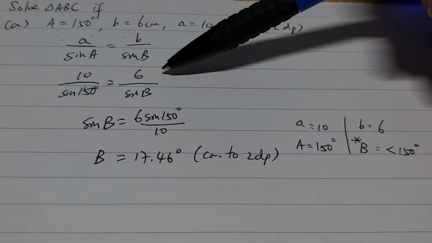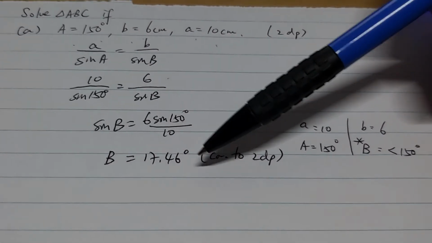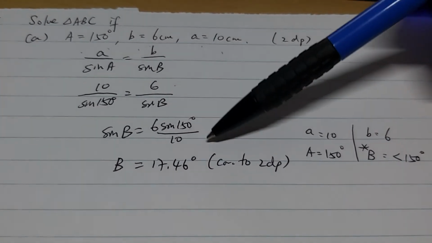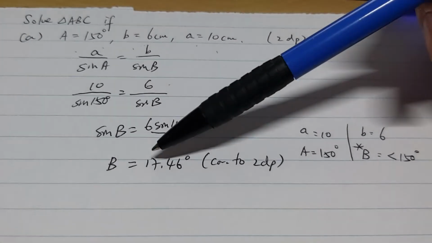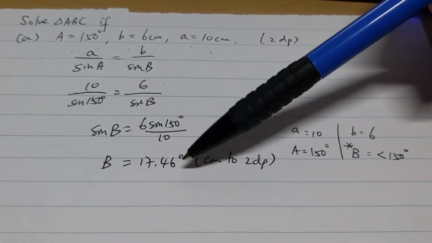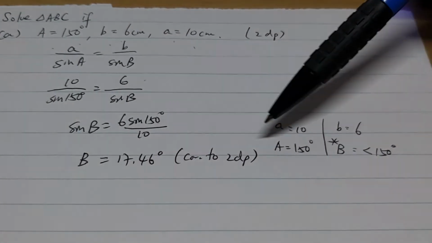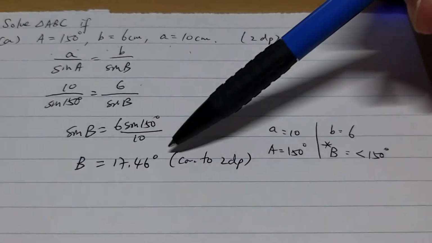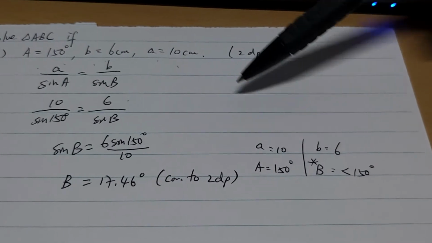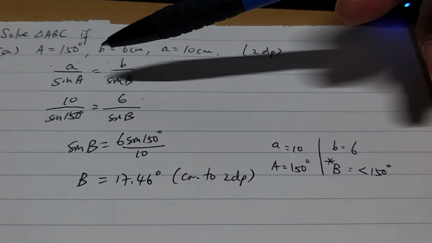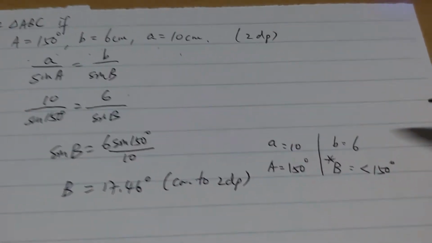Okay, again, we don't need to explain all this. Okay, angle B is a positive answer. So B could have 2 answers, but why do we get only this answer? If side A is 10, angle A is this angle, and side B is 6.